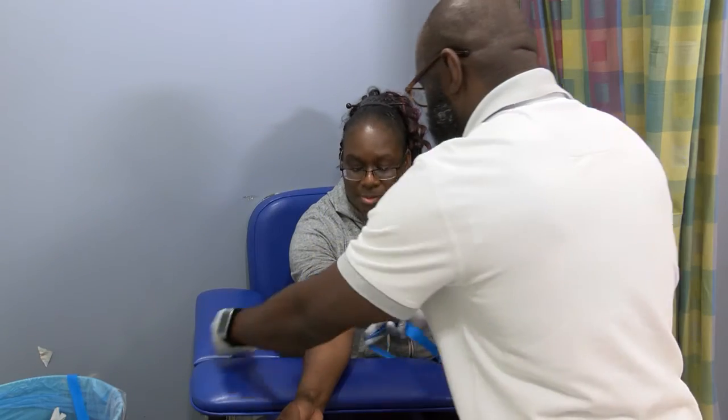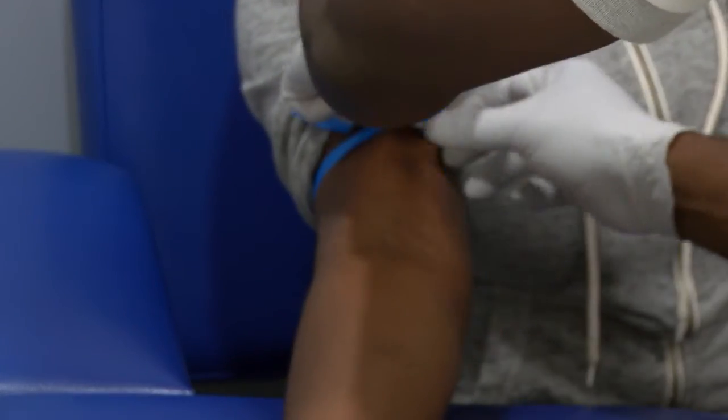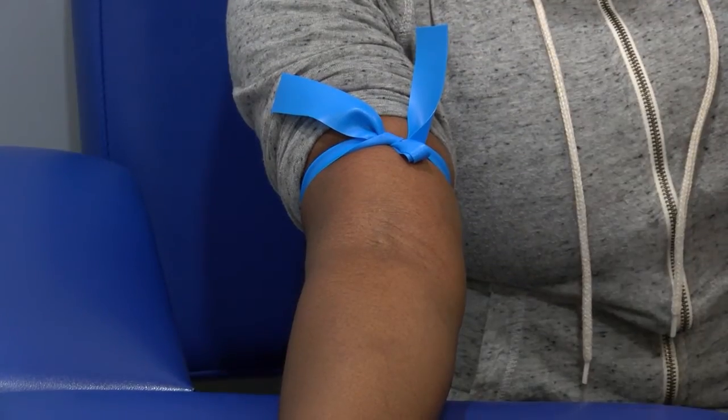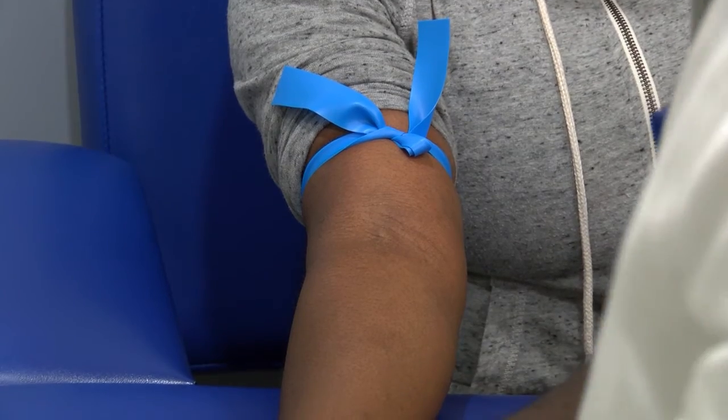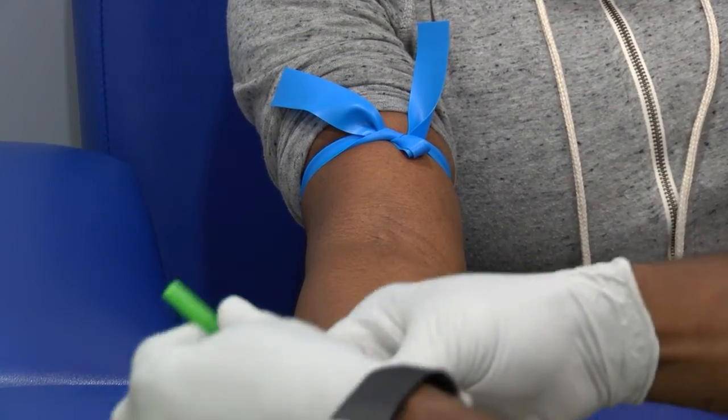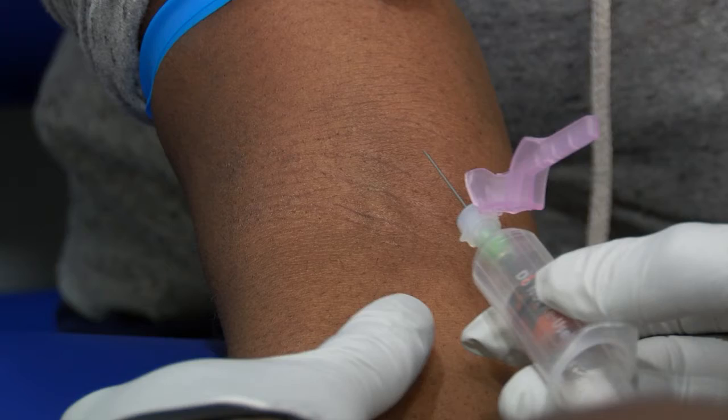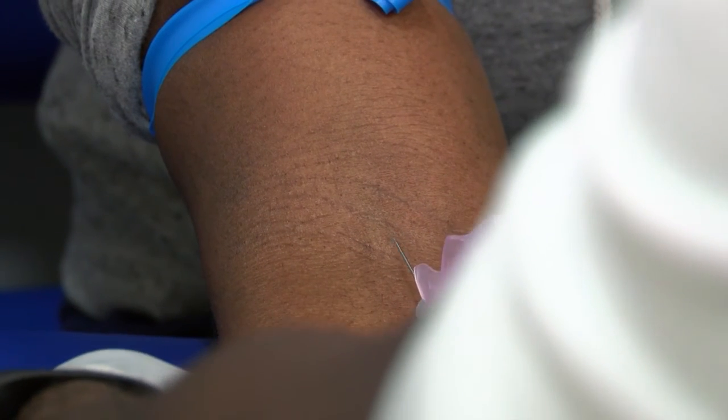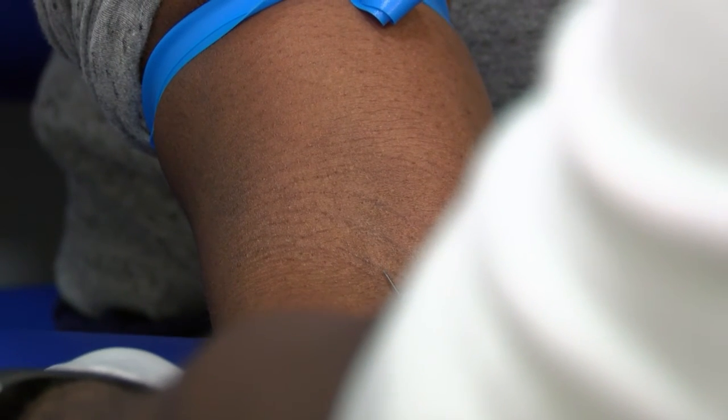Put this back again, okay? And this is not too tight. Okay, smell it? Okay. This is my needle. It might hurt just a little bit, okay? And I'm going to state it might hurt just a little bit, okay? Okay.